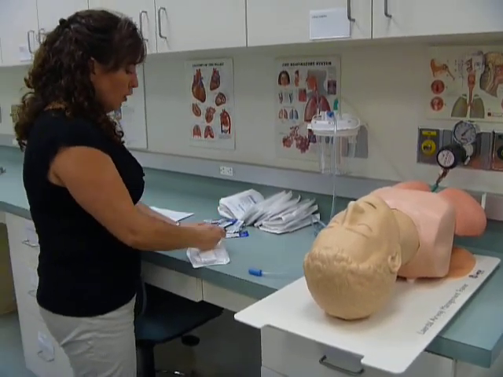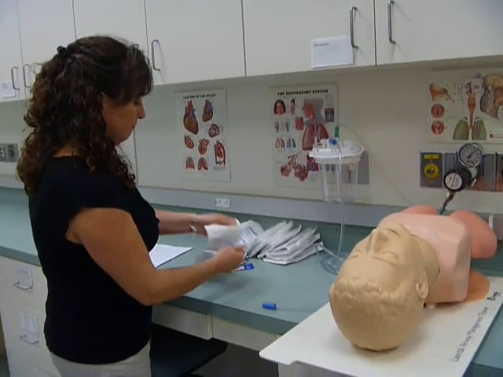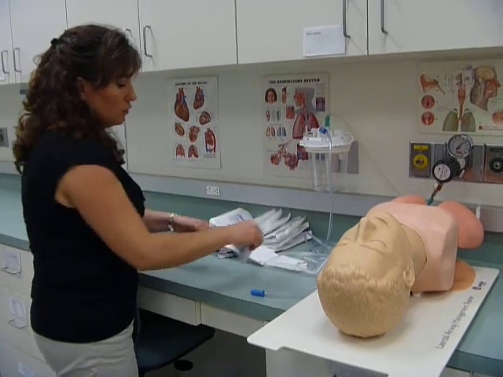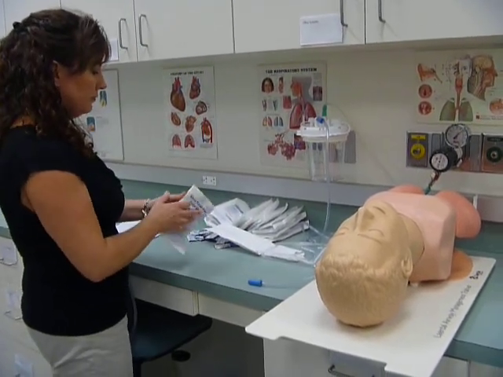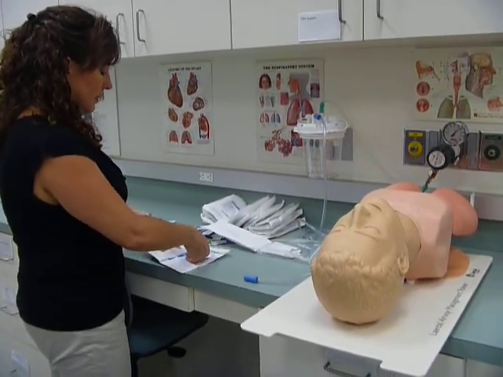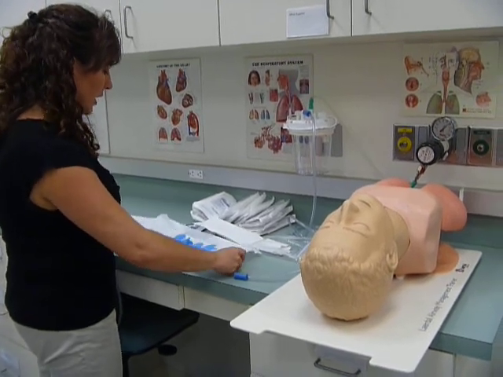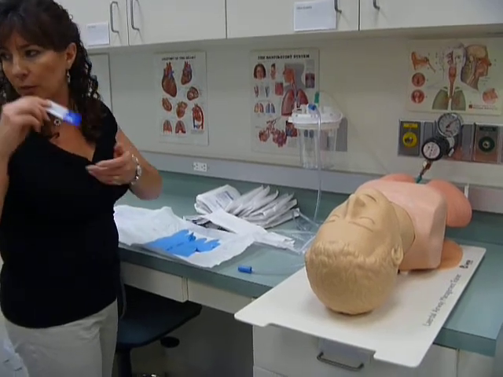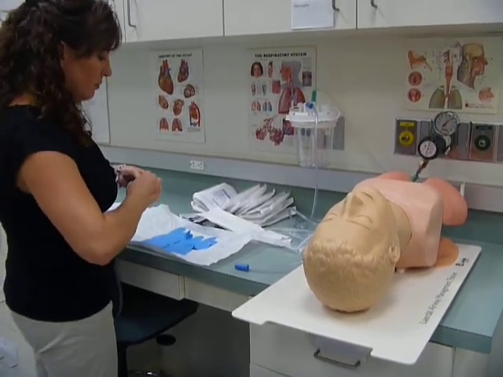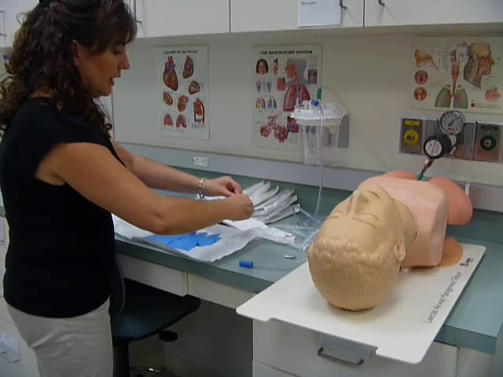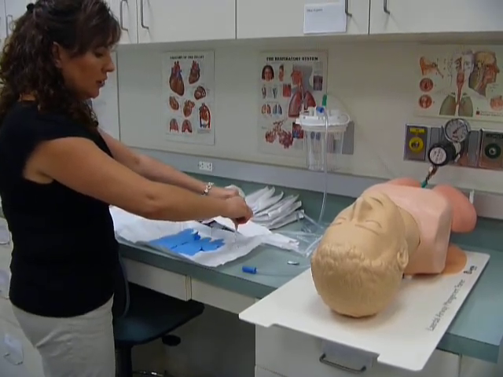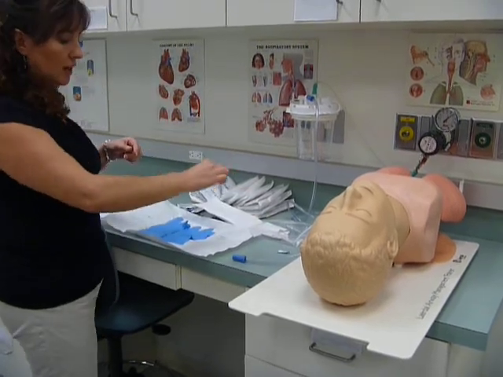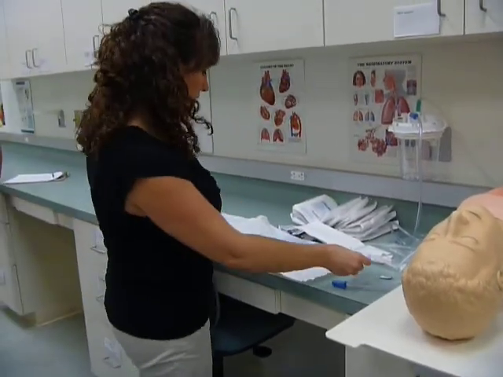Okay, I'm going to open my suction equipment. I'm going to take out my sterile gloves. So open that up all the way. I'm going to open my gloves. Remember, this is my sterile field here. So before I put my gloves on, I'm going to put some lubricant on my sterile field. And again, don't touch anything. Just squeeze the lubricant out onto the sterile field, but don't touch the package to the paper or anything like that.